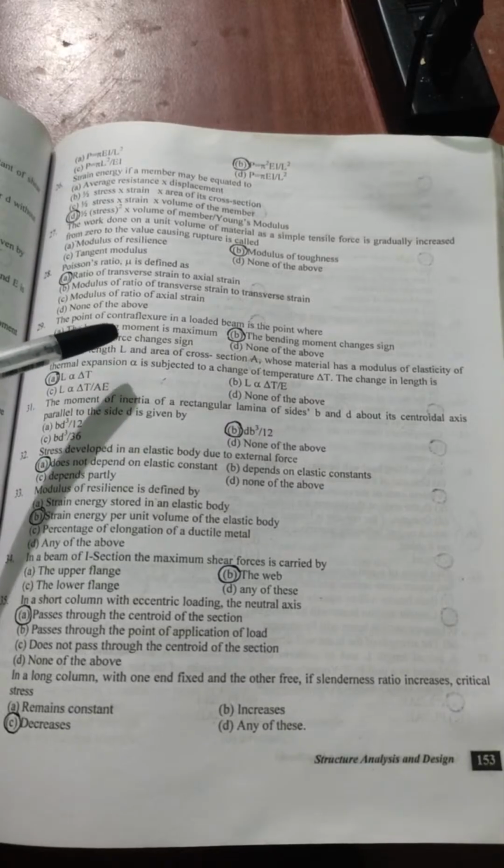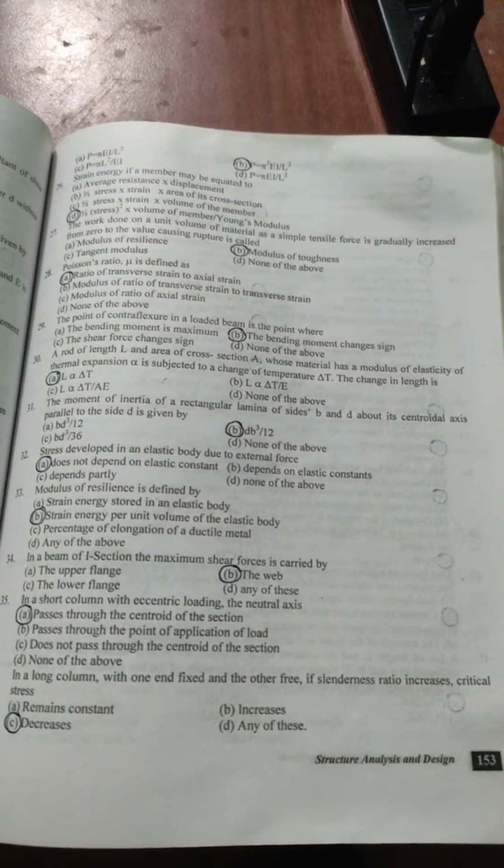The point of contraflexure in a loaded beam is the point where the bending moment is maximum, the bending moment changes sign, the shear force changes sign, or none of these. The bending moment changes sign.